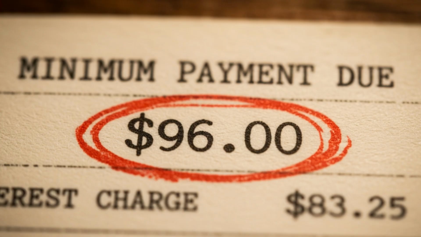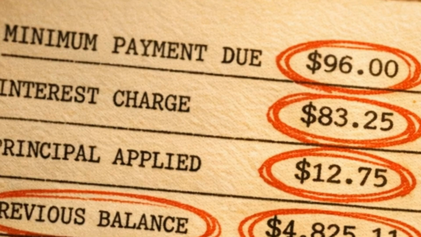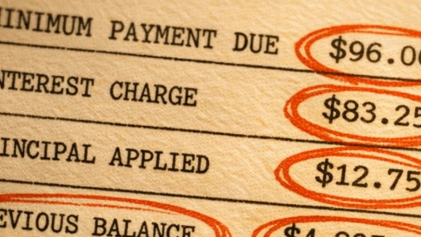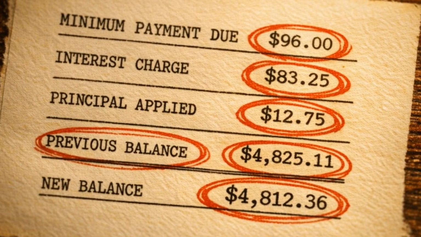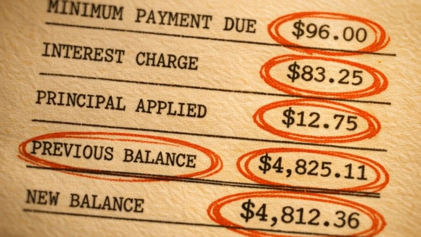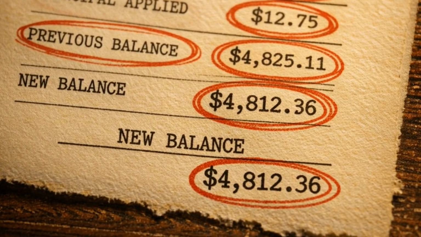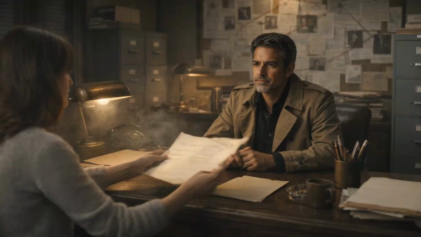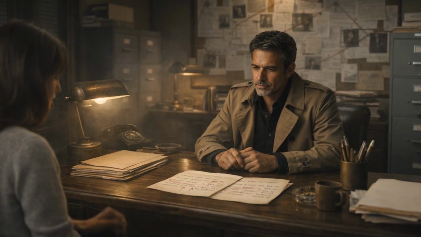She made the payment, $96. The balance dropped by 13. The next month, it happened again, and again after that. The payments were real, but the balance barely moved. Over time, the pattern becomes visible.